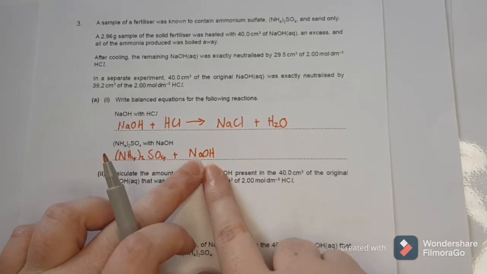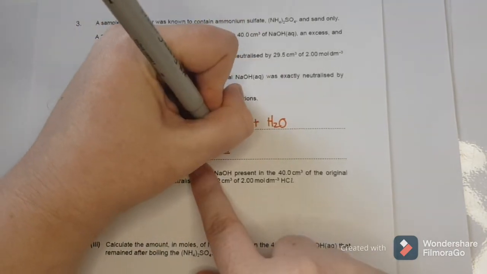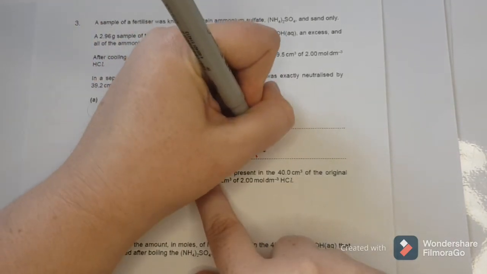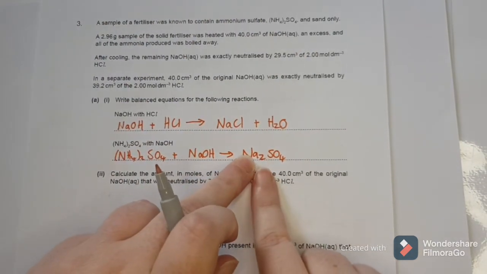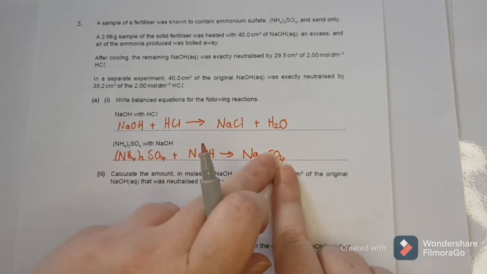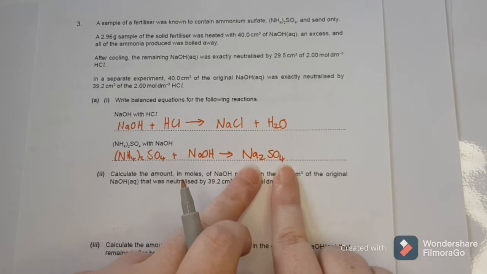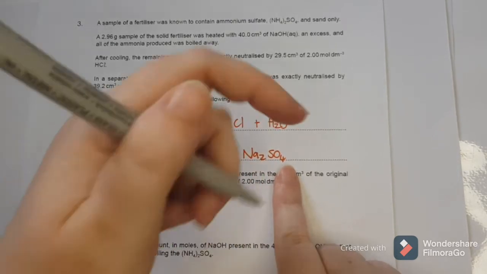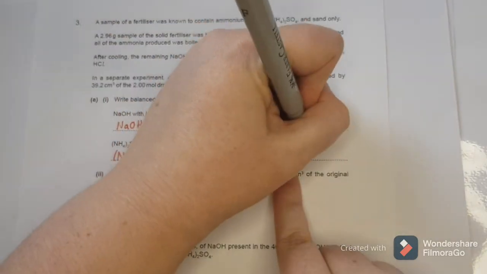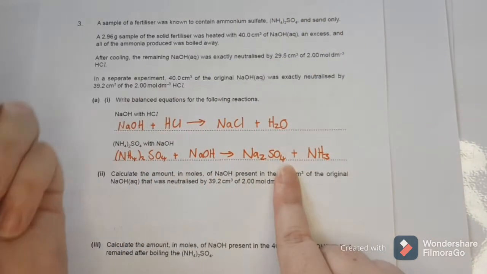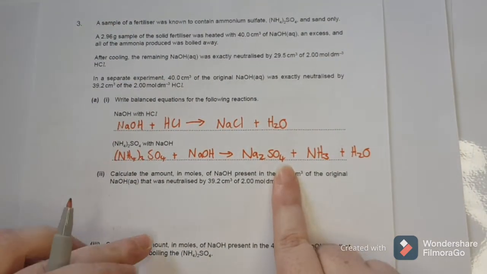So the salt is going to be the Na and the SO4. So that's going to be Na2SO4, because Na is in group 1, so its valency is 1, and SO4 has its own valency of 2. So when we cross multiply, we get Na2SO4 plus, because we have ammonium, we will get ammonia. So plus NH3 plus water.